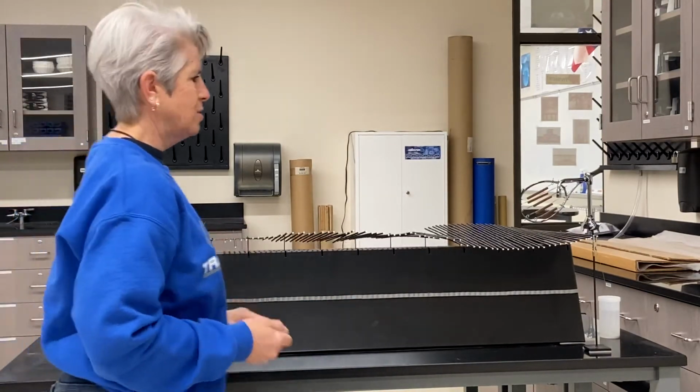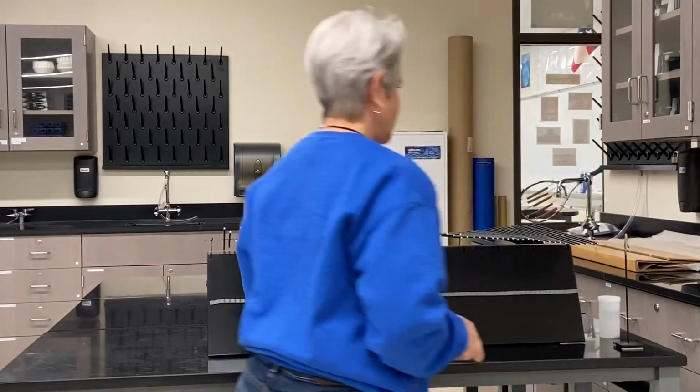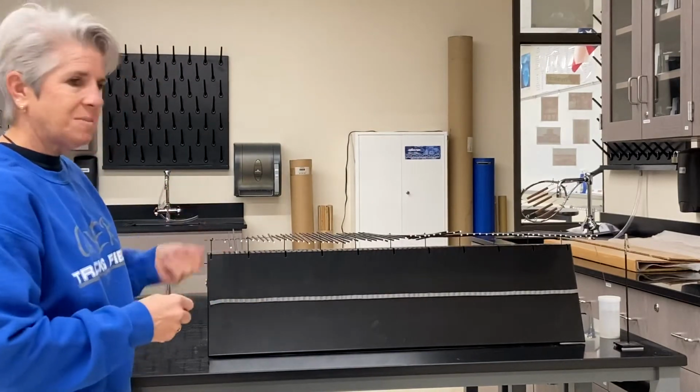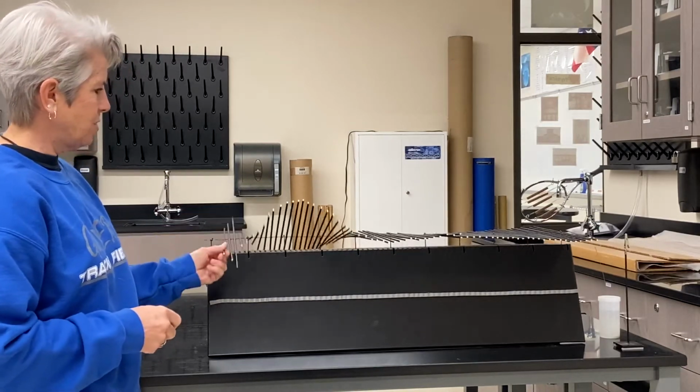So this time I'm going to send this to a free end. I'm going to release this from that bar, and we're going to see what happens when we send a wave, same side of the wavetable, but I'm going to send it from a free end. So we'll do the same thing.